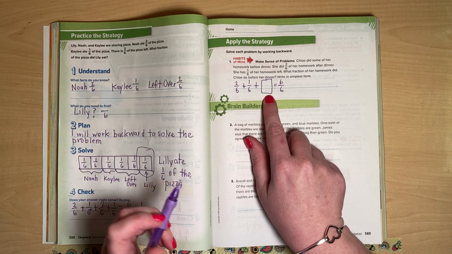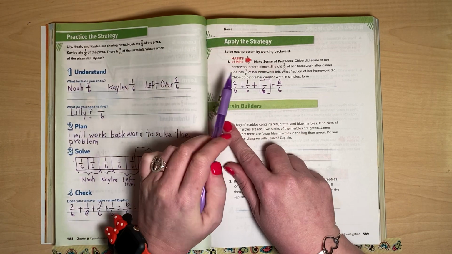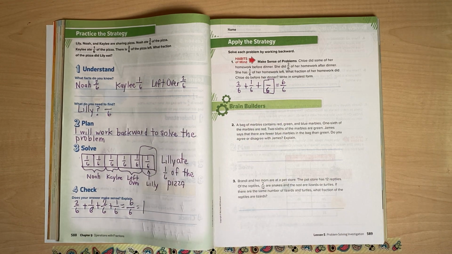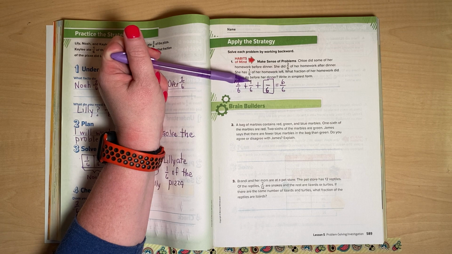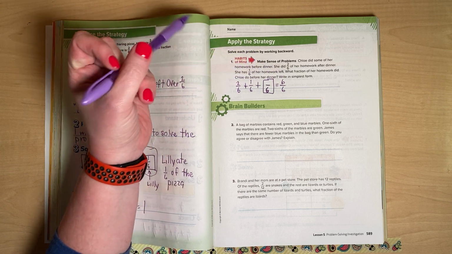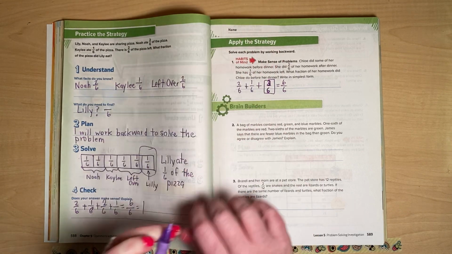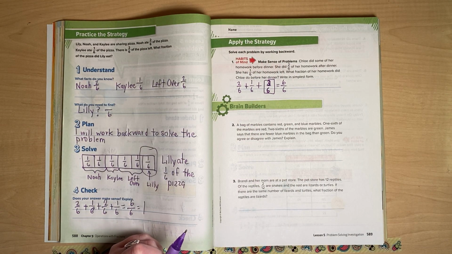Okay, so I know that the denominator of my fraction is going to be 6. So I have to say 2 plus 1 plus what equals 6. So 2 plus 1 is 3. What plus 3 equals 6? 3 plus 3 equals 6. Okay, so that tells me that before dinner, Chloe did 3/6 of her homework.